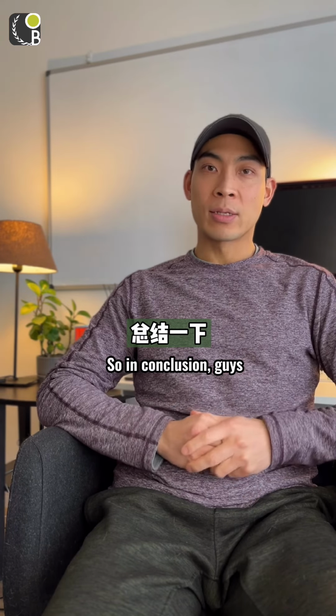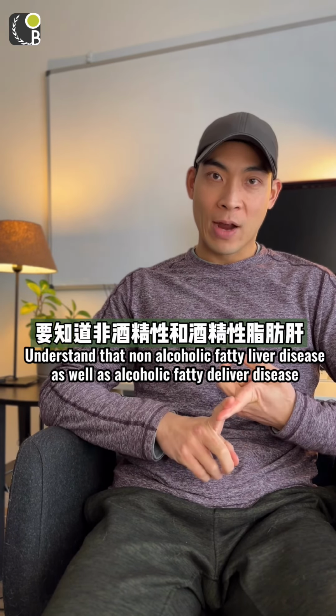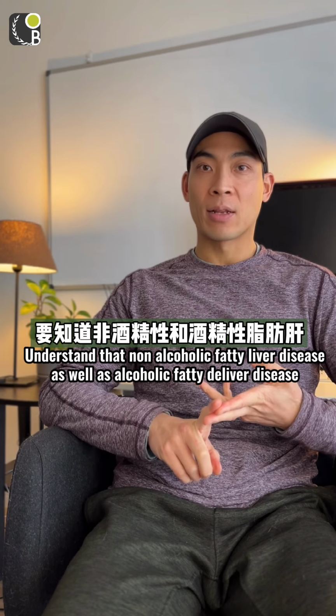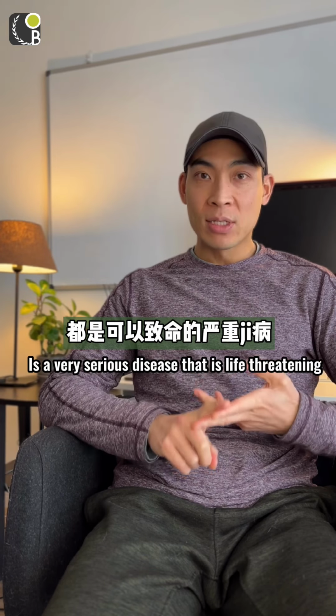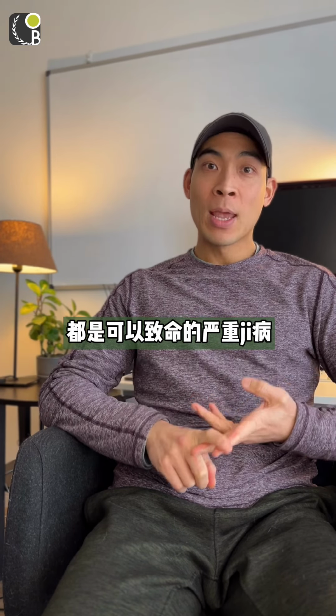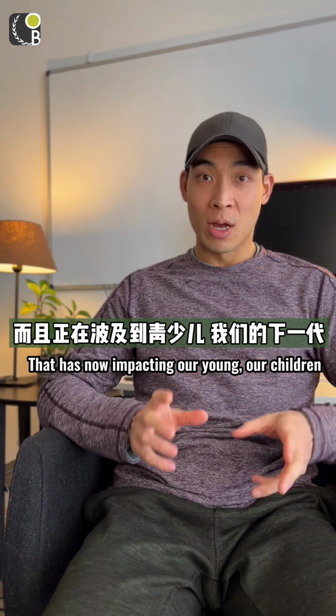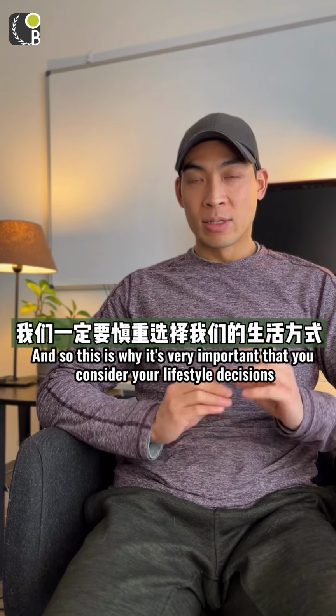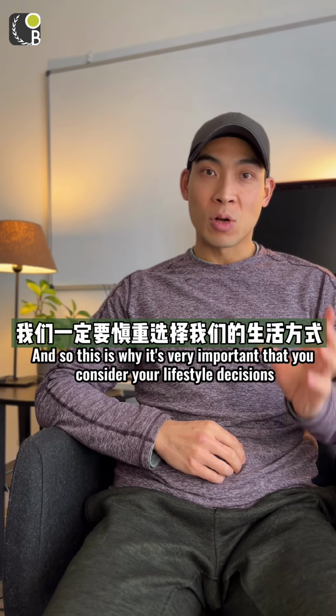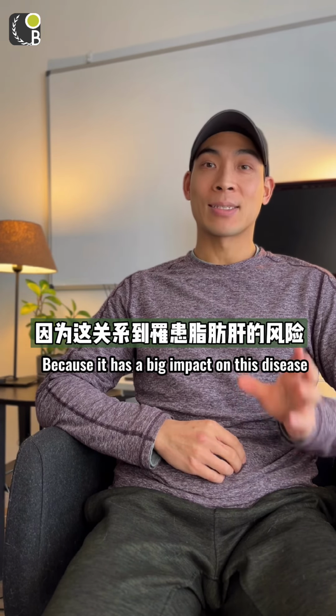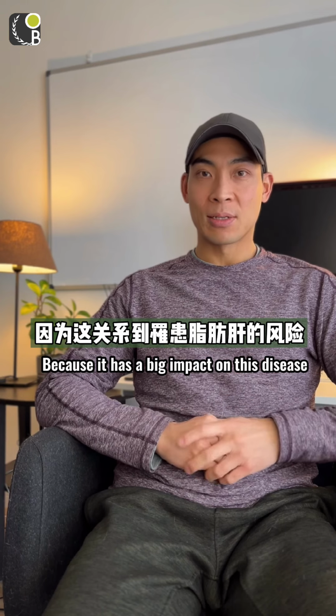So in conclusion, guys, understand that non-alcoholic fatty liver disease as well as alcoholic fatty liver disease is a very serious disease that is life-threatening. And it's a growing problem in China that is now impacting our young, our children. And so this is why it's very important that you consider your lifestyle decisions because it has a big impact on this disease.